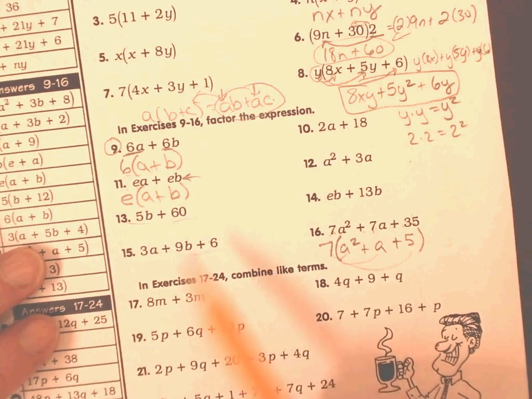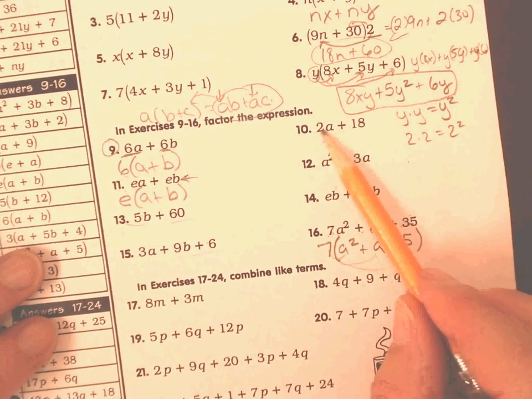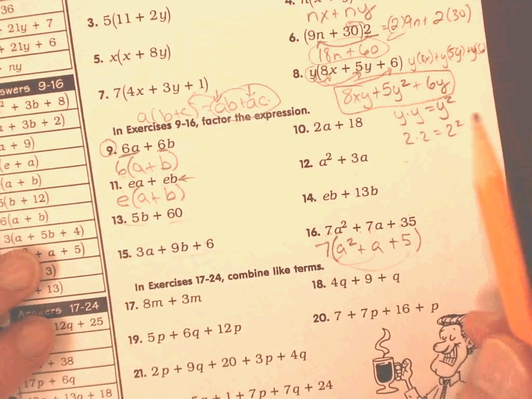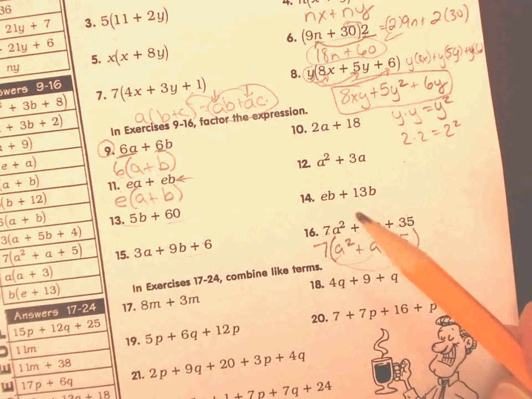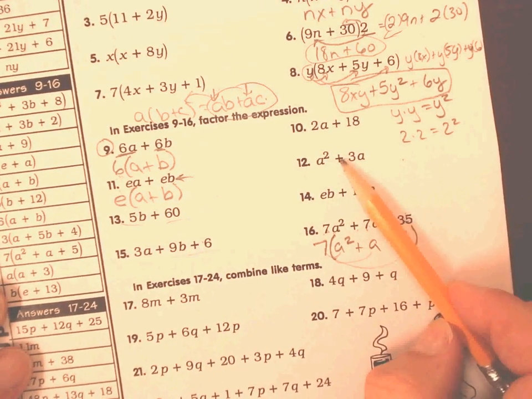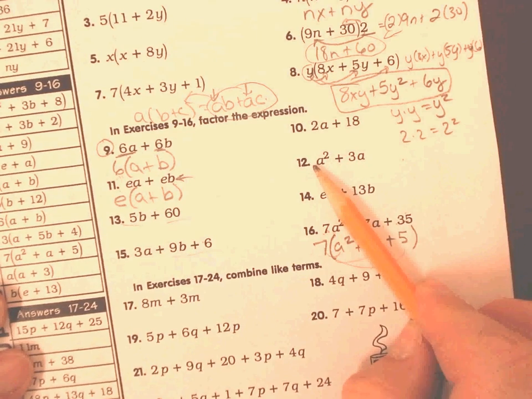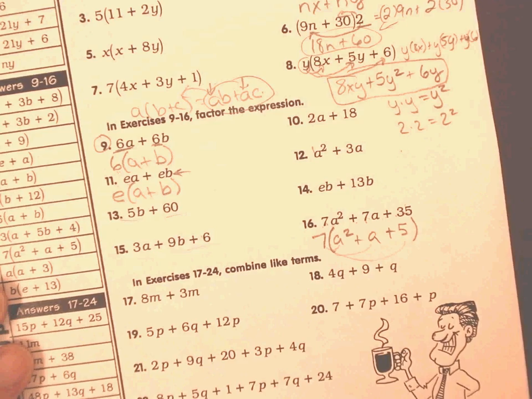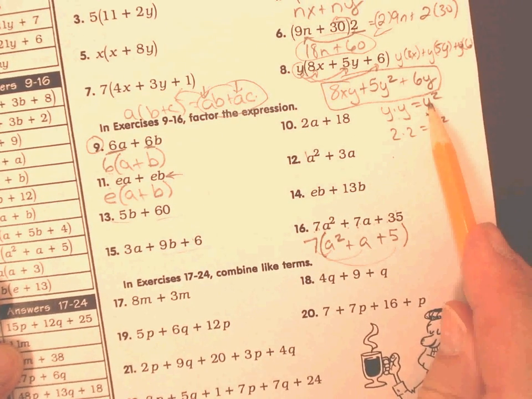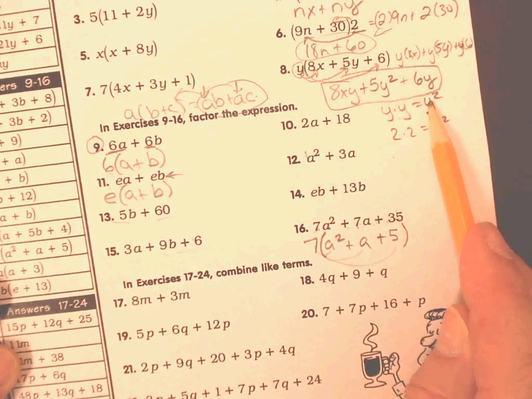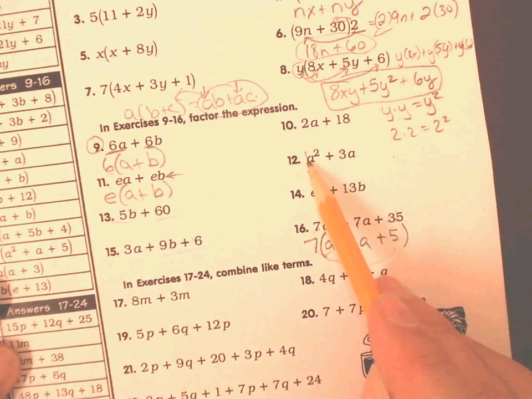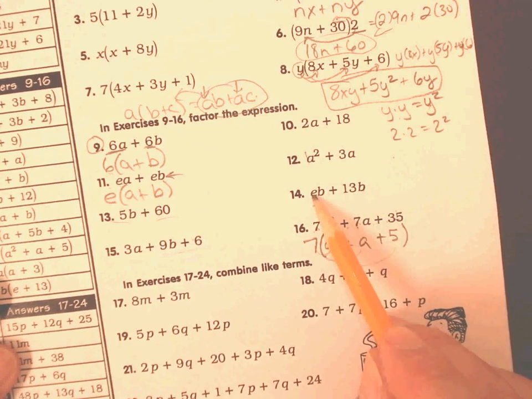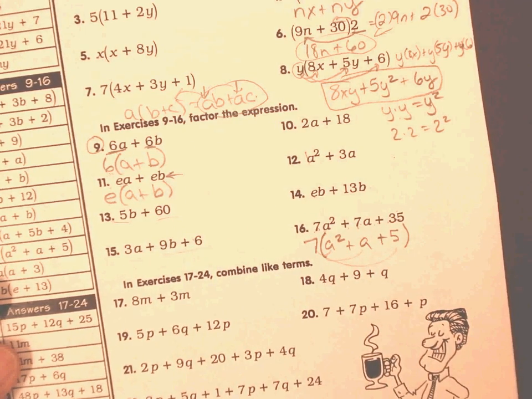There's not a common letter, so I can't factor out a letter. 2a plus 18, it's really clear what number I have to factor out of that one. Remember, I'm going to divide both terms by the same number. A squared plus 3a, not a number over here, so we assume it's a 1, which means I have to factor out a letter, not a number. And remember, y times y is y squared, so what do you think a squared divided by a is? Think about it before you do that problem, a squared plus 3a. And 13b, not a number here, so there's going to be a letter I can factor out.